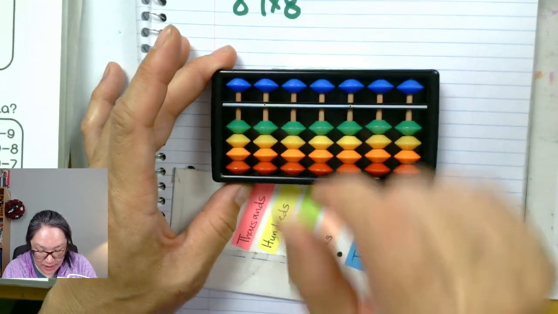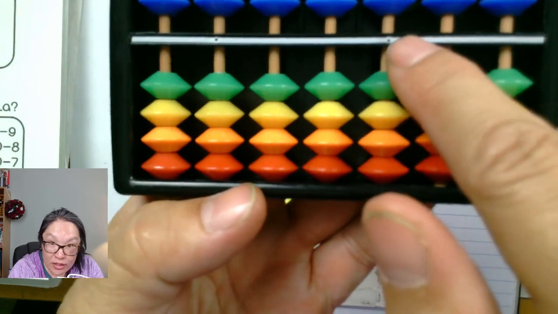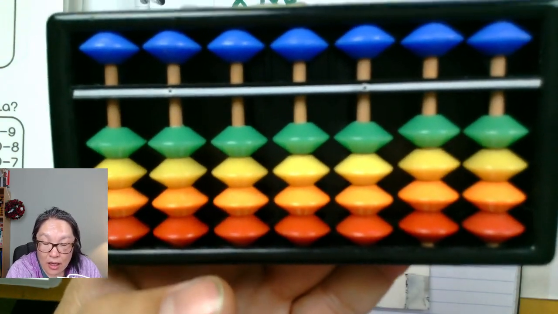The abacus goes by place values. If you notice, there's these dots. These are the ones indicator.